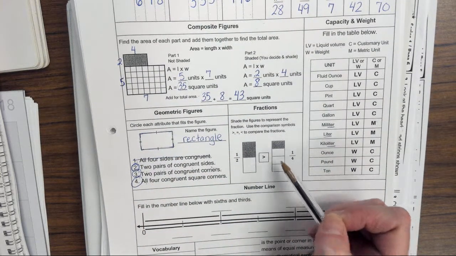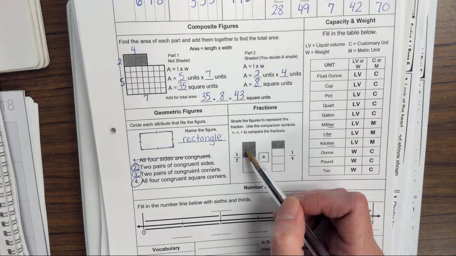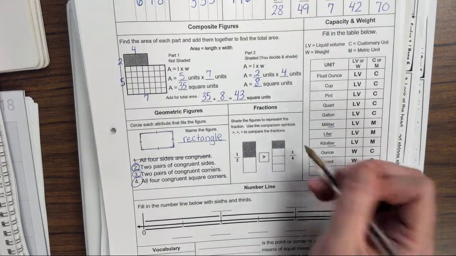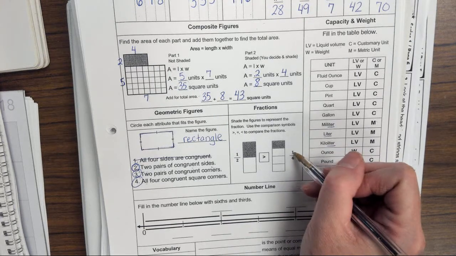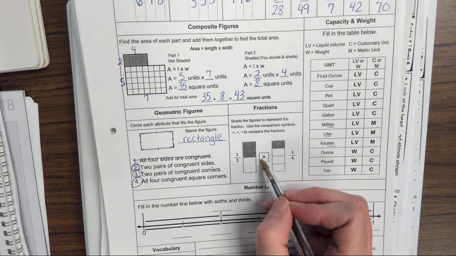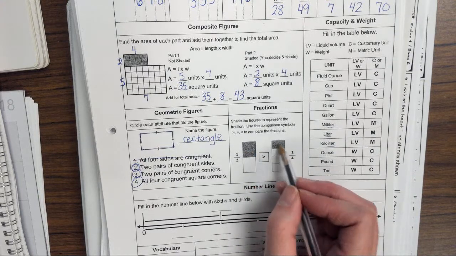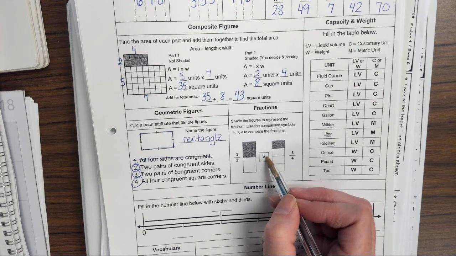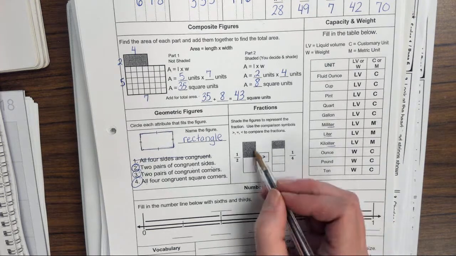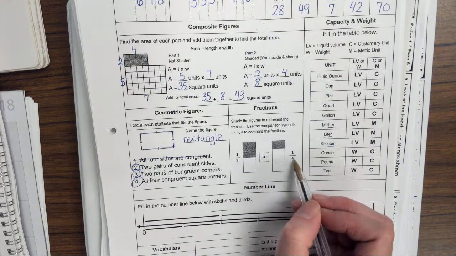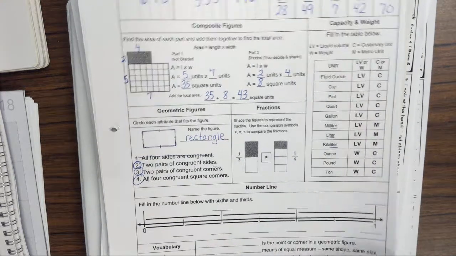The fraction section is also done for you today. They have shaded in 1/2 of this bar and 1/4, or 1 out of 4 parts, of this bar. And you can see that this is more than this. So that's why we have the greater than sign. Our alligator's going to eat this part because it's bigger. We would say that 1/2 is greater than 1/4.